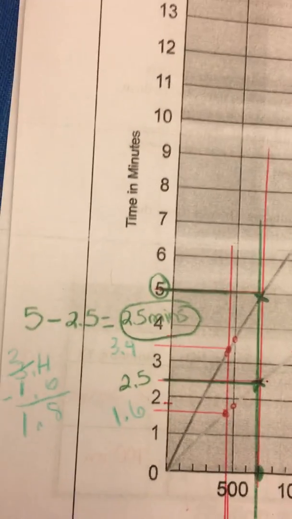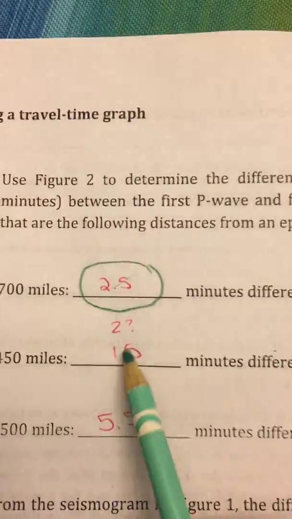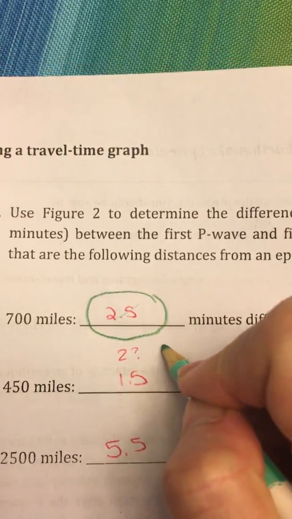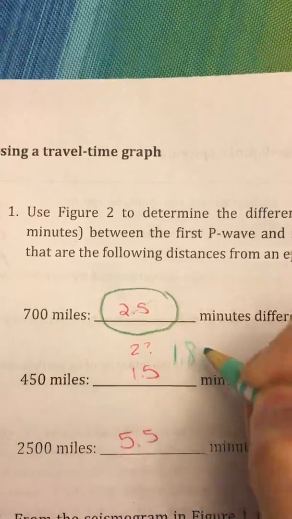Now, depending on how well you draw your lines, you might get closer to 1.5 minutes or closer to 2 minutes. And I put down both. So if you got around 1.8 minutes, that's great. Okay?